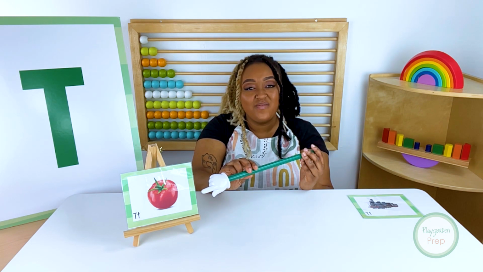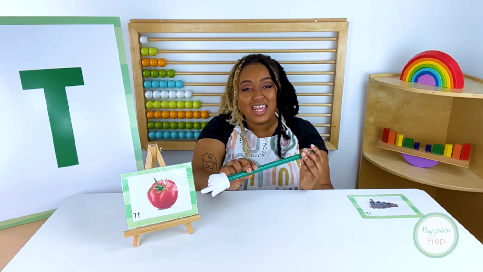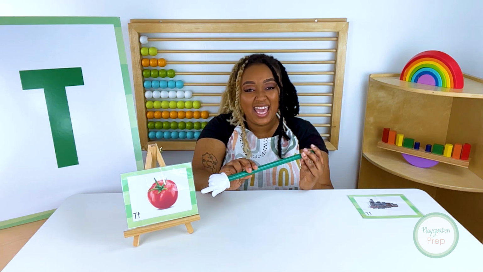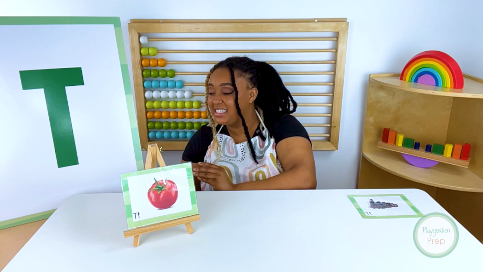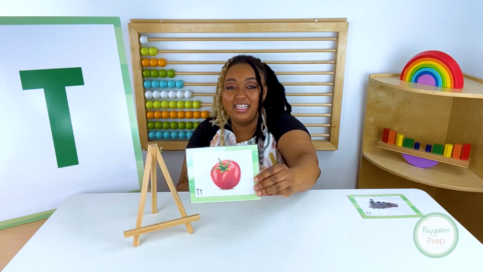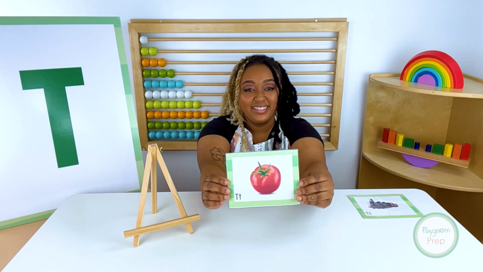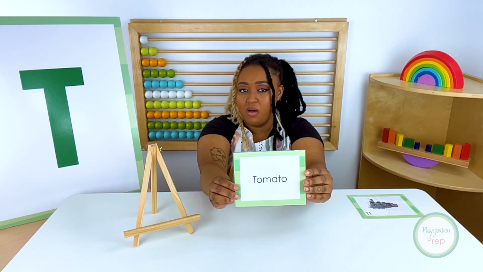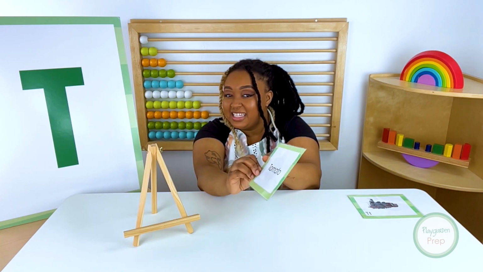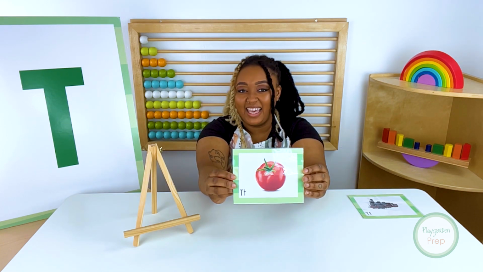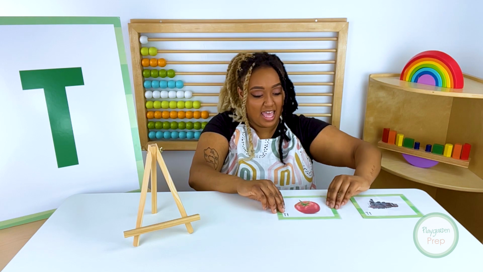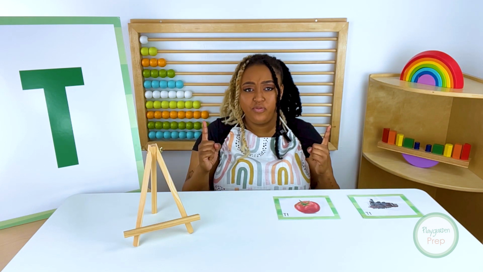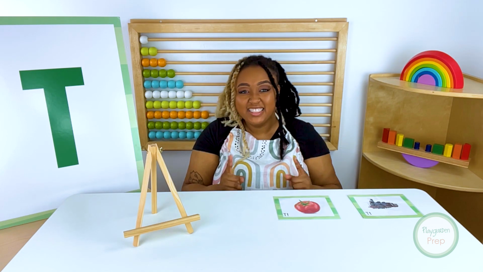Tomatoes are red fruits. Tomato in Spanish is tomate. Tomate. Tomato, o en español, tomate. And last up we have 2 more fingers and a drum roll please.